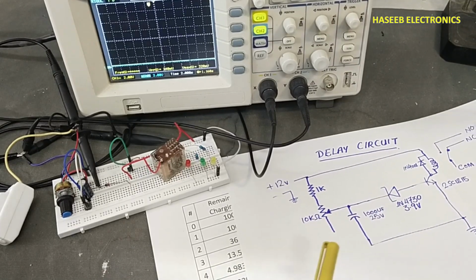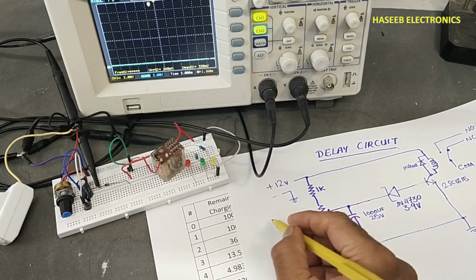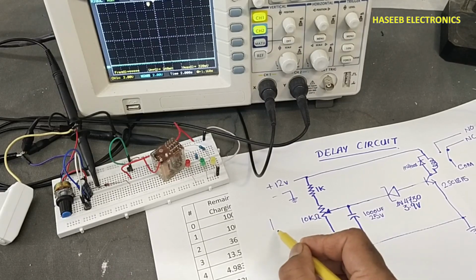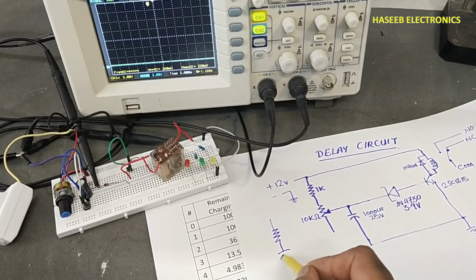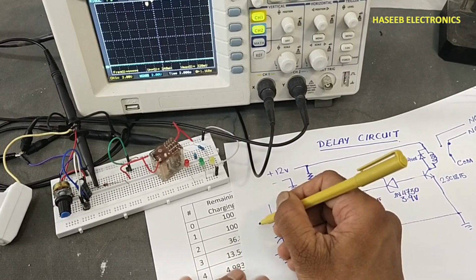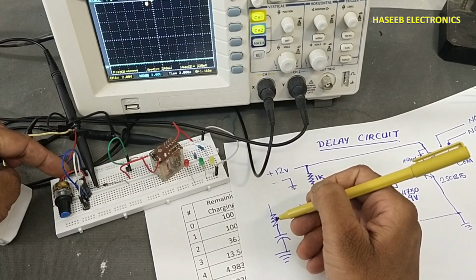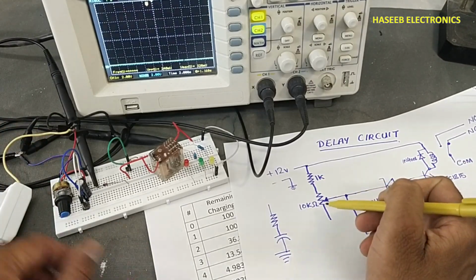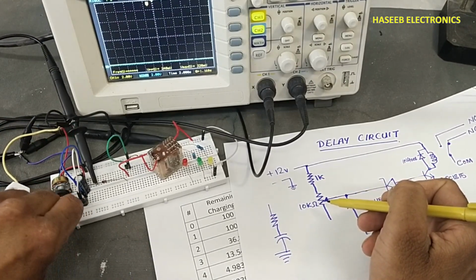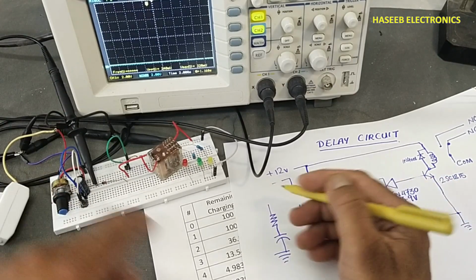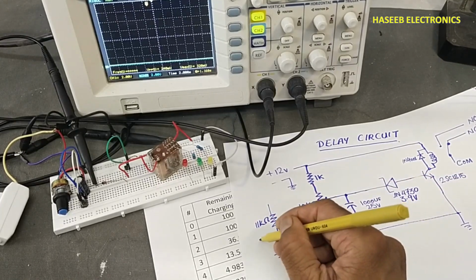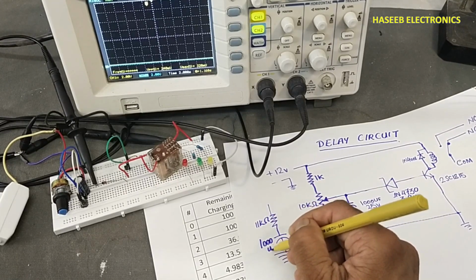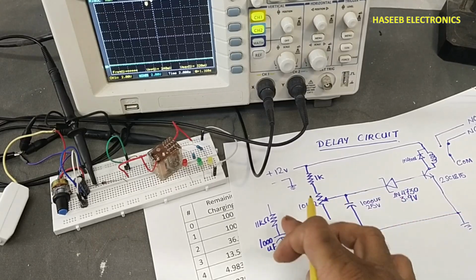Now we will see how we can consider the charging time of this capacitor. When we connect a resistor to a capacitor, I am connecting two resistors, a 1 kilo ohm resistor and a 10 kilo ohm potentiometer at maximum level. So it is 11 kilo ohm resistance and 1000 microfarad. What will be the charging time?